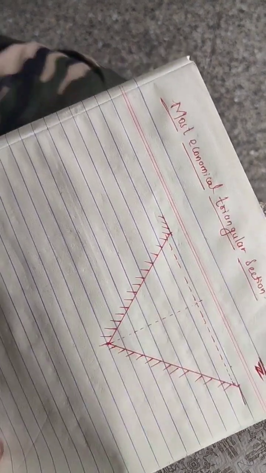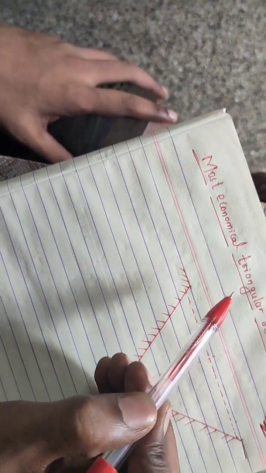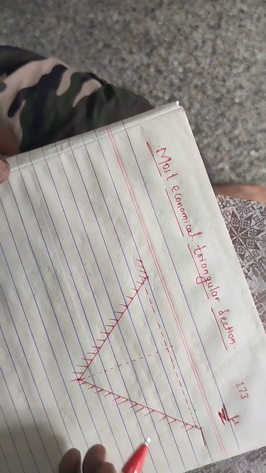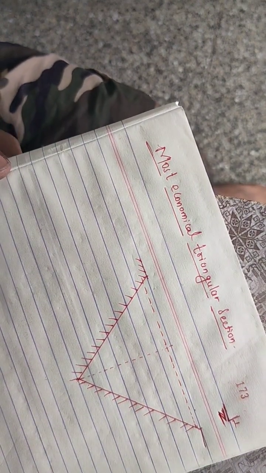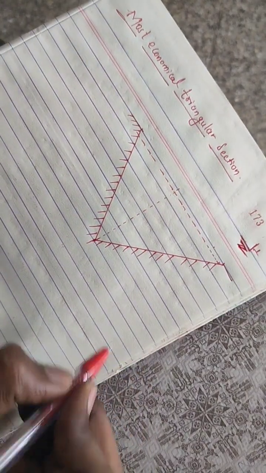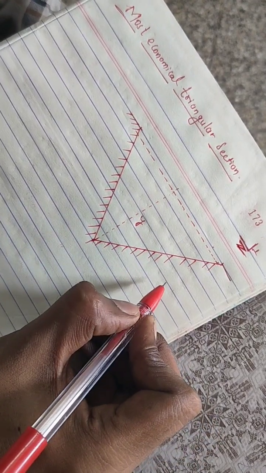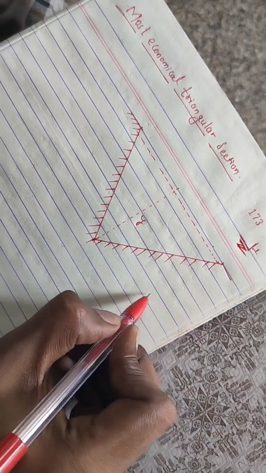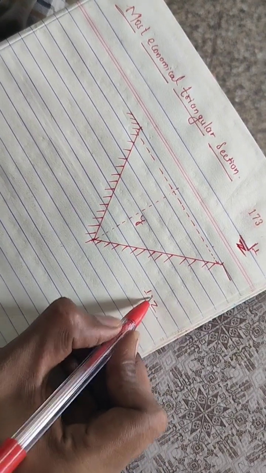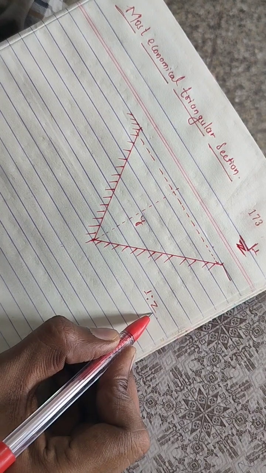Hello friends, today I am going to do the derivation of the most economical section of the triangular section. Let us consider the depth of the flow be y and the side slope be 1 is to z, meaning for 1 meter vertical distance the horizontal distance is z meter.